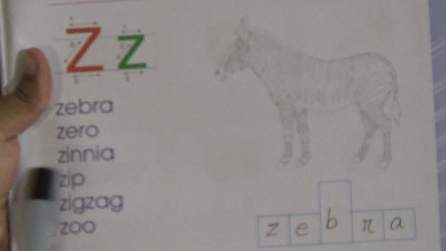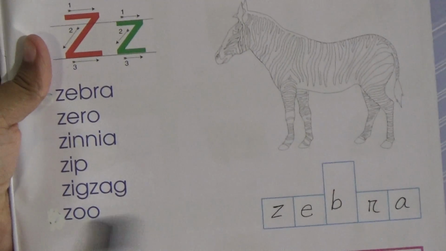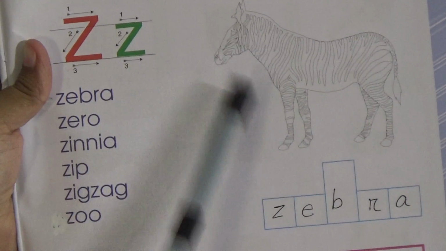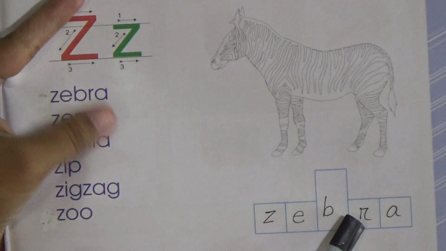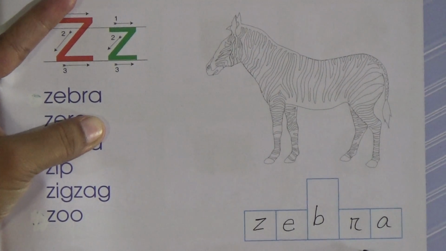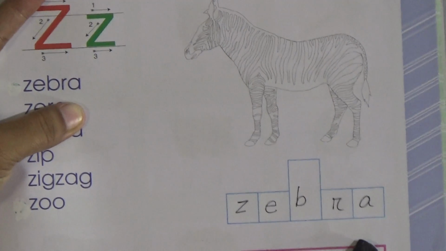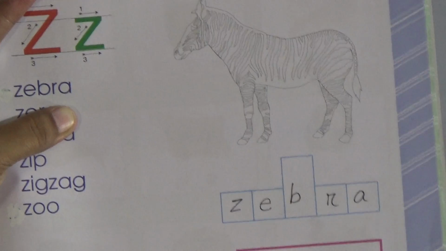Z. Z for zebra, zero, zinnia, zip, zigzag, and zoo. So at first look at the picture. This is the picture of zebra. Z-E-B-R-A, zebra.